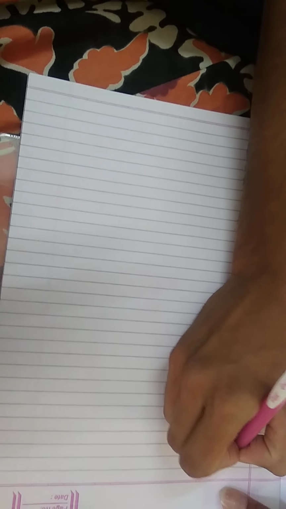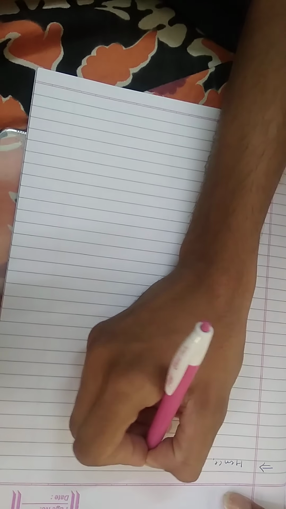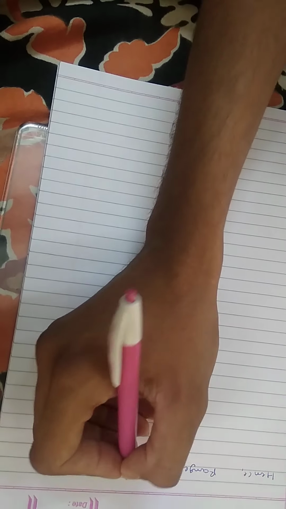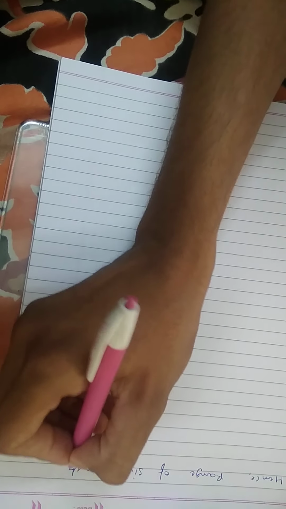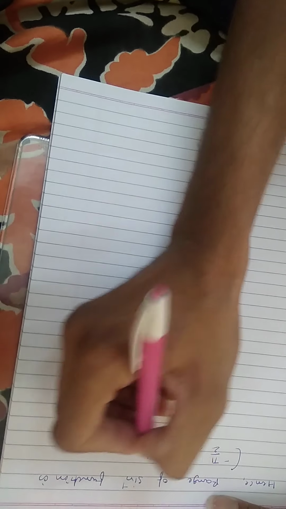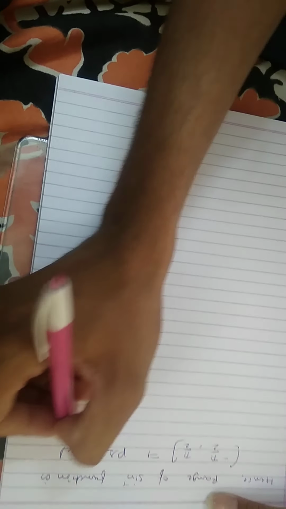Hence, the range of sine inverse function is minus pi by 2 to pi by 2. It is called the principal value.